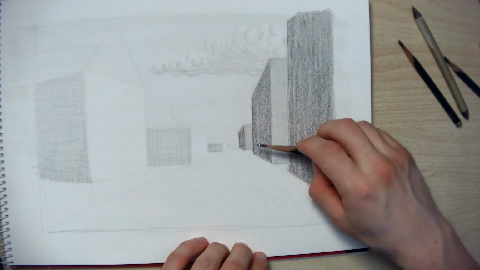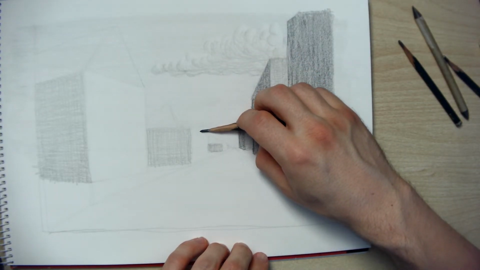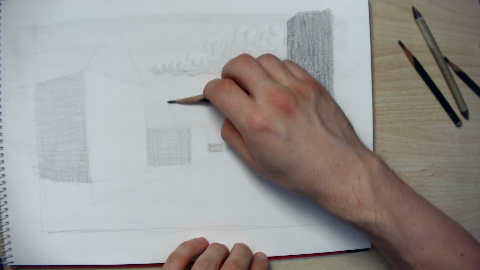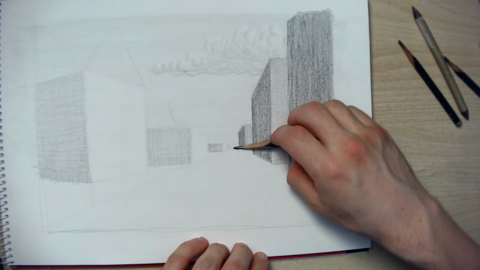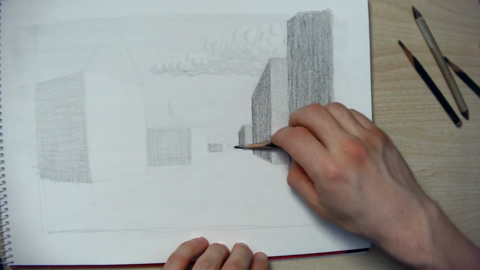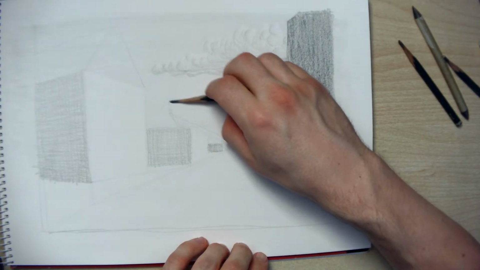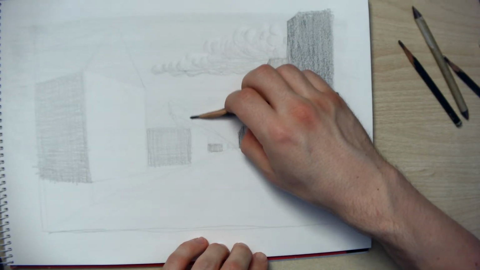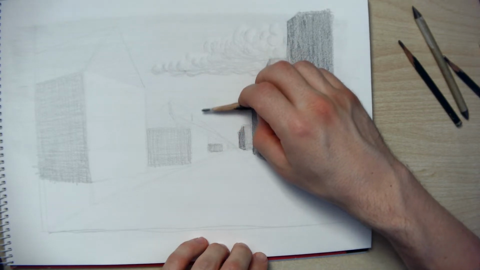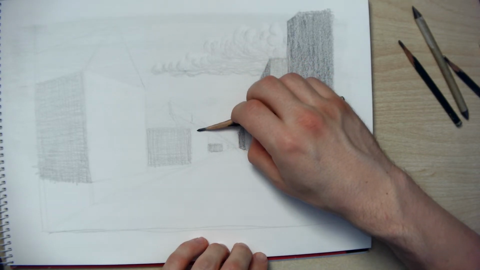So it would start right here. And then there's another area right here where the inclination changes. Maybe it would look like that.